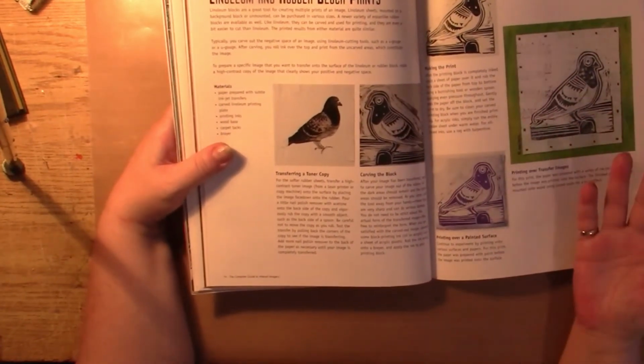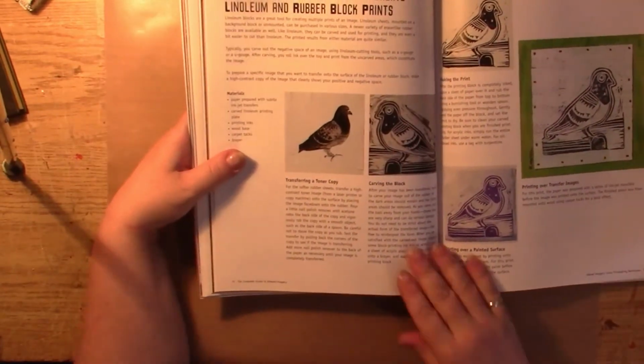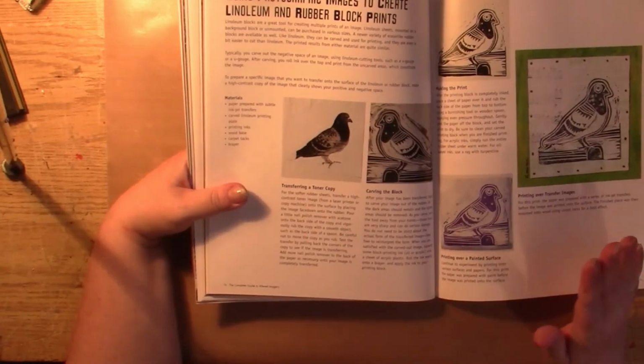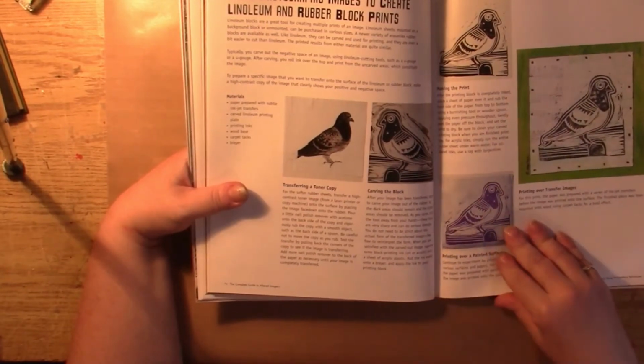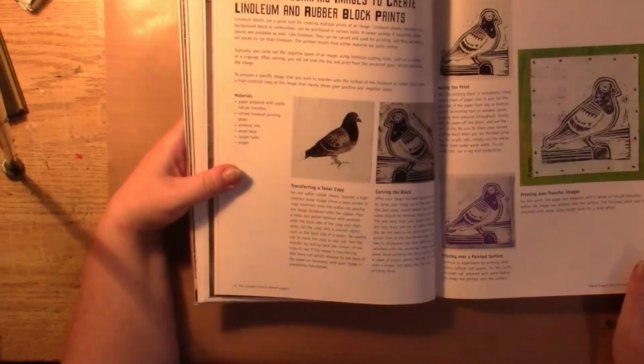So it's basically like making your own rubber stamps, except that it has been used for quite a long time, that people did the carving on these linoleum printing plates rather than rubber or foil.